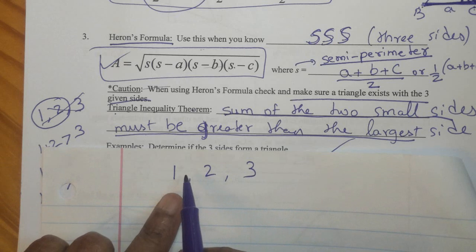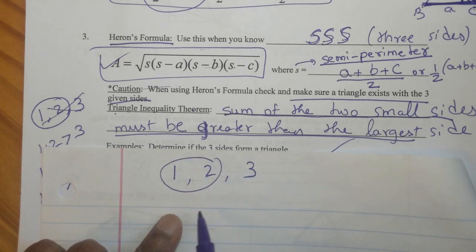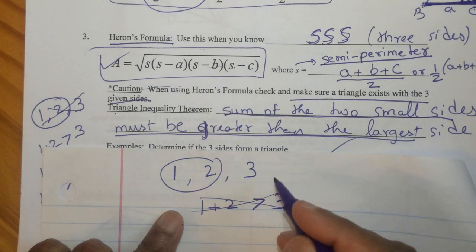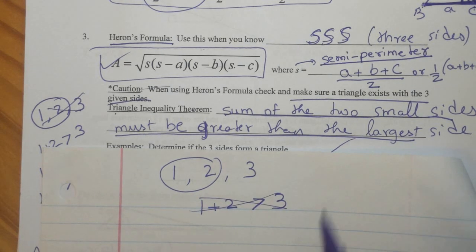Let's look at this. The sum of the two small sides, 1 plus 2, must be greater than 3. It doesn't say greater than or equal to, it has to be greater than 3. Is 1 plus 2 greater than 3? No, it's equal to but not greater. So I cannot form a triangle with these three measurements.